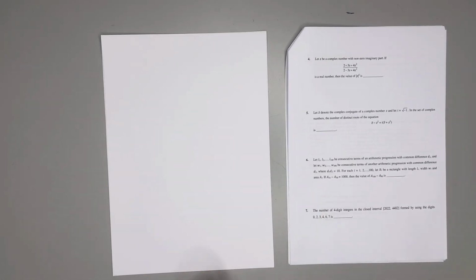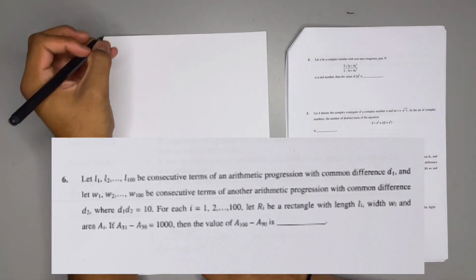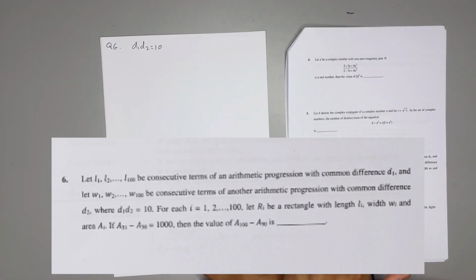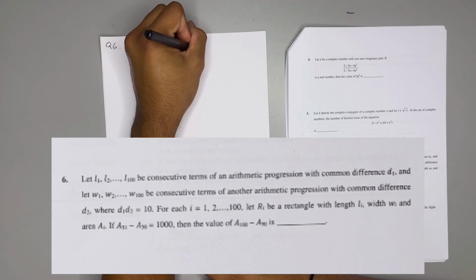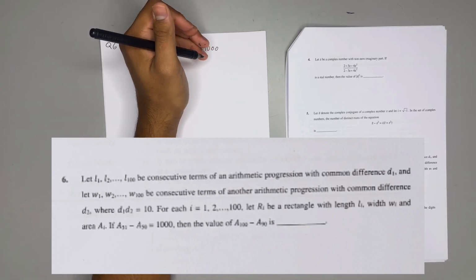Question 6, arithmetic progression. Let's look into it. Let L1, L2 all the way up to L100 be consecutive terms of an arithmetic progression with common difference D1, and let W1, W2 all the way up to W100 be consecutive terms of another AP with common difference D2, where D1 D2 equals to 10. For each i, 1, 2 all the way up to 100, let R of i be a rectangle with length L of i, width W of i, and area A of i. If A51 minus A50 equals to 1000, then the value of A100 minus A90 is what?